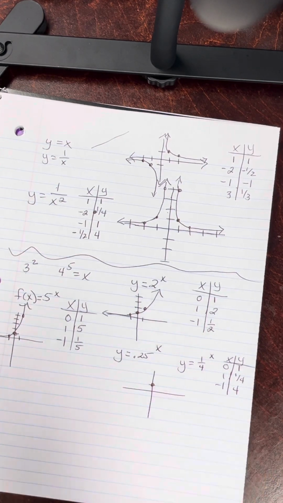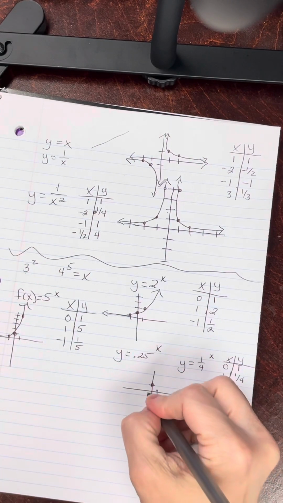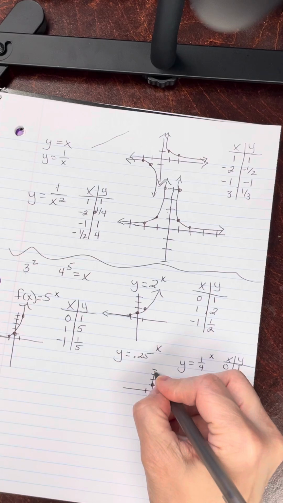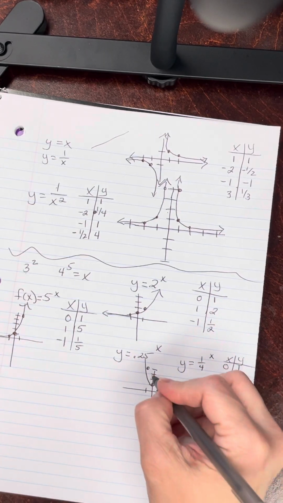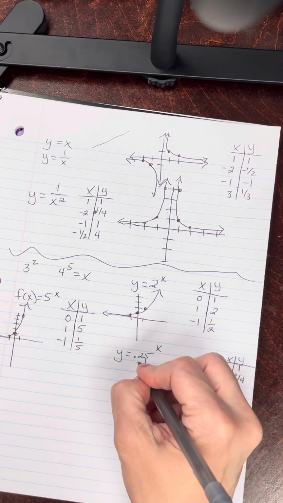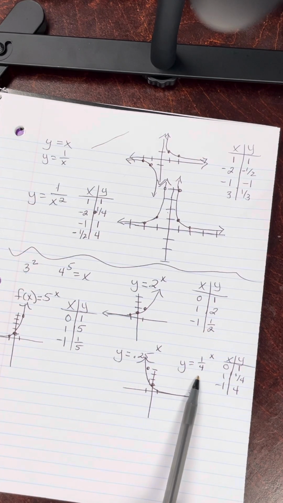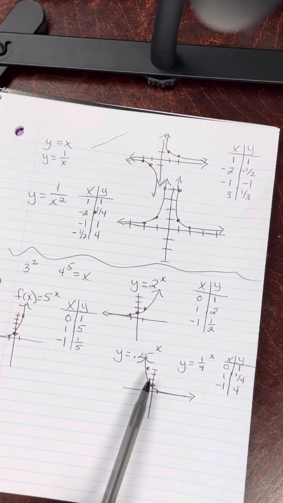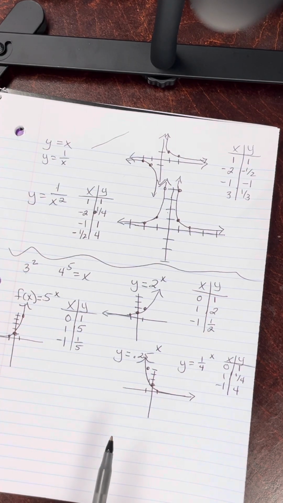0, 1, 1/4, super tight, -1, 4. Because it flipped over, you see that the gap is not quite as tight. A little harder to see here, but my spacing's a little different between the two. But that's how these exponents are going to graph.